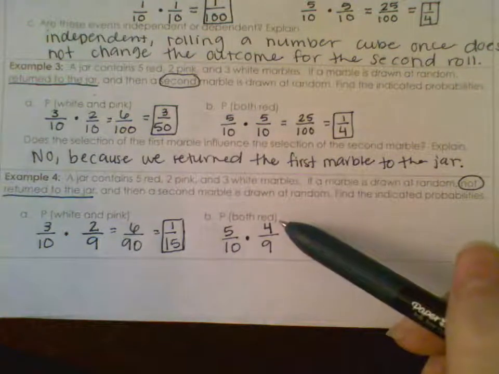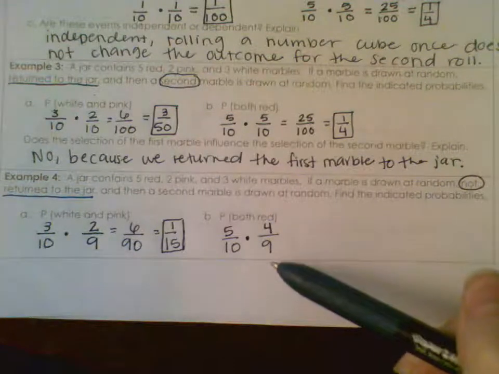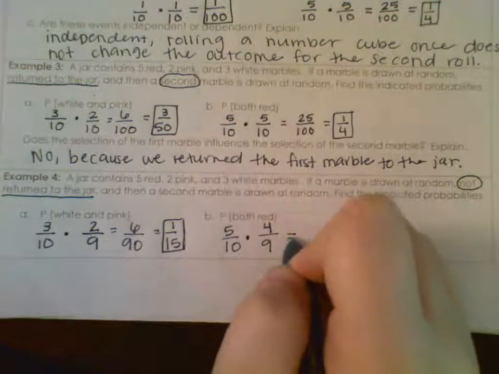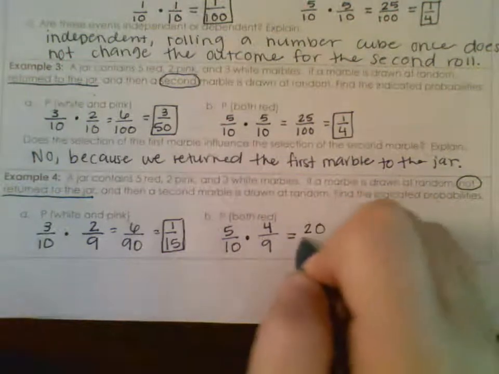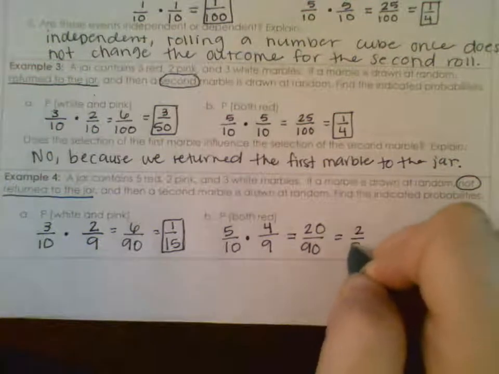If you are pulling the same thing twice, not only is it going to affect the denominator, it could also affect the numerator. So that gives me 20 out of 90. That reduces to 2/9.